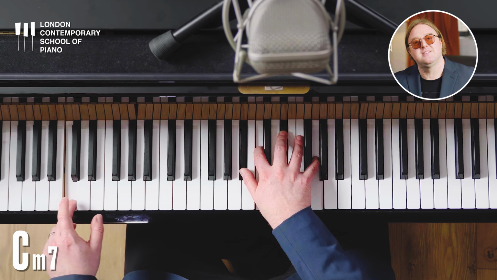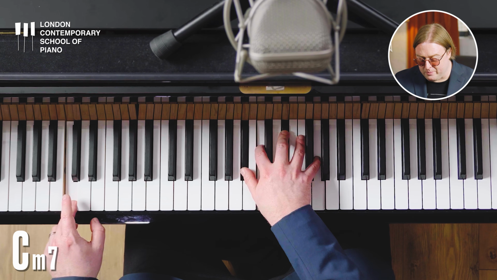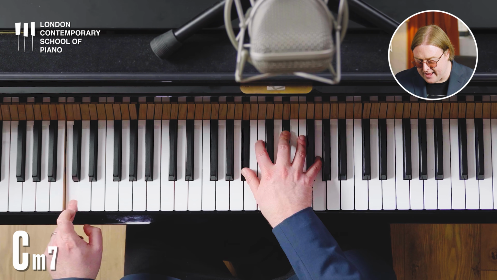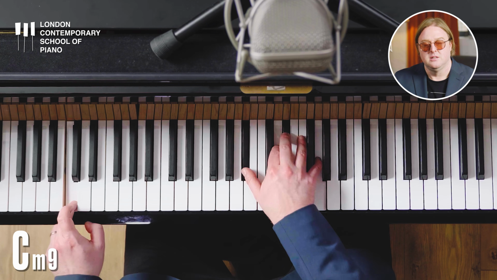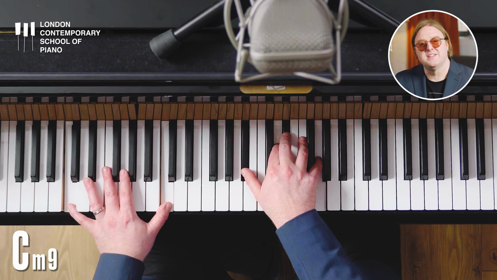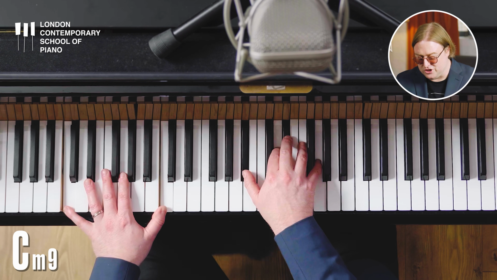But I'm going to now turn this into a 9th chord. And I'll turn this into a 9th chord by getting that C, I've already got it in the bass, so I'm going to take the C out of the right hand and turn it into a D. And now I have that beautiful juicy chord, the C minor 9. Oh, isn't that a lovely chord? You know, could you just play that all day?